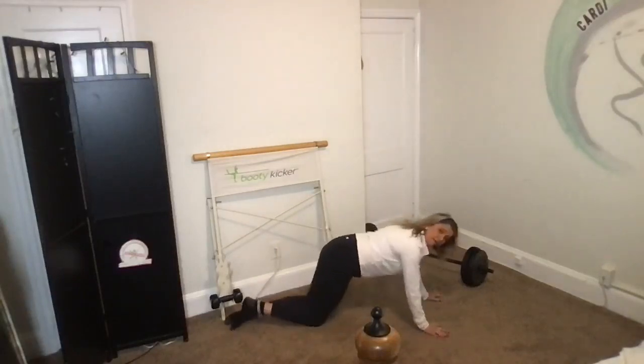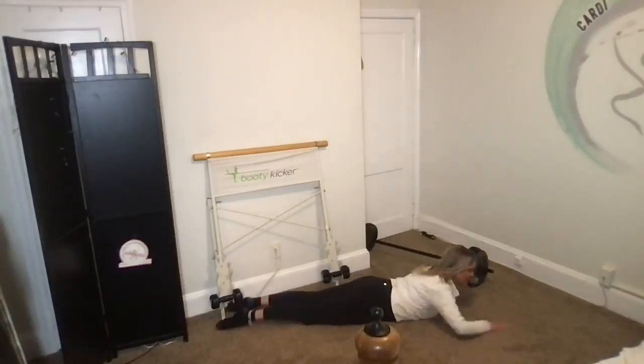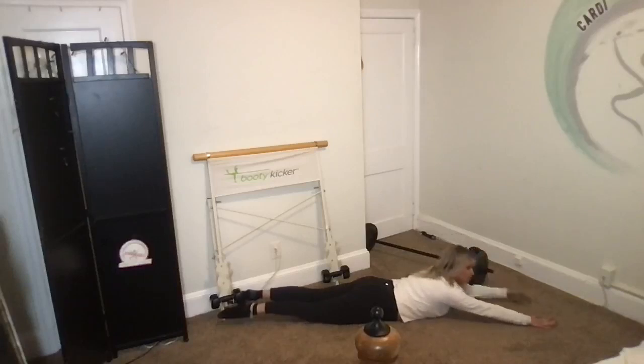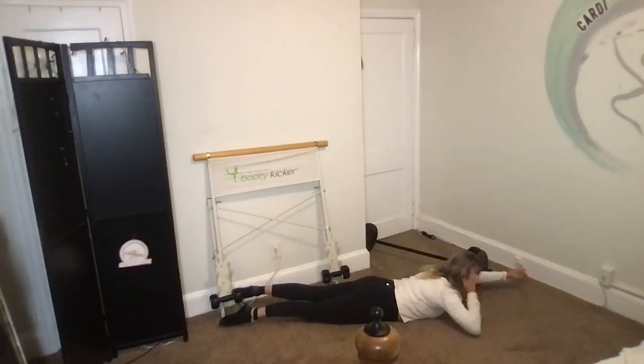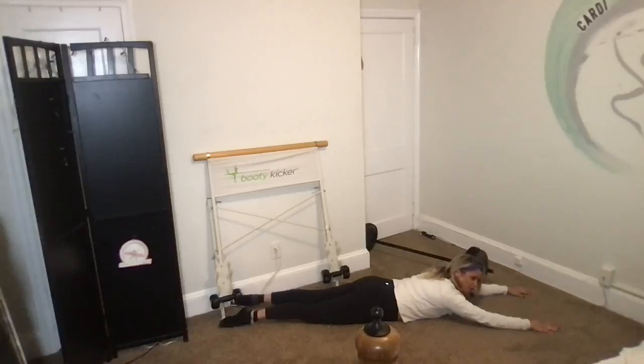So here's the P for prone. I'm laying on the floor. I'm going to stretch out here just to incorporate that stretch, but my gaze is down. So if I'm here and I want to get over and up, I'm going to show you a way to engage your core. So let's go from P to S, which is supine.